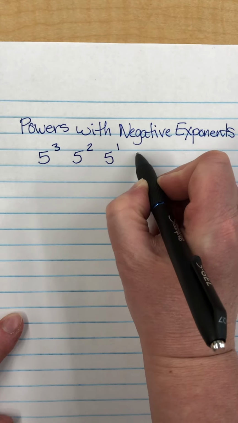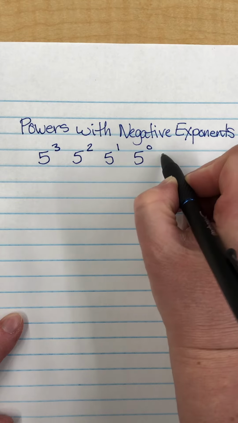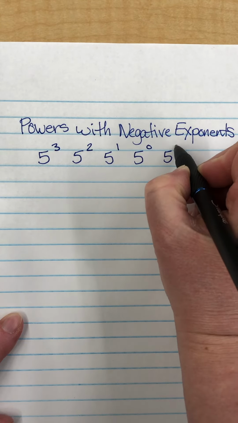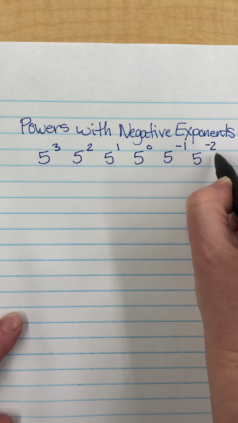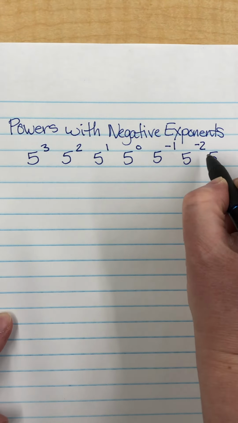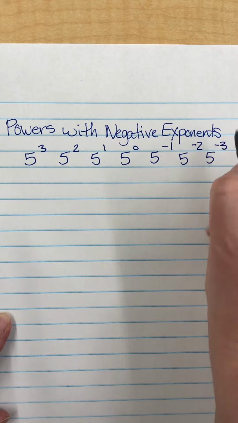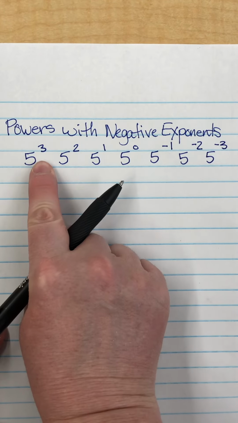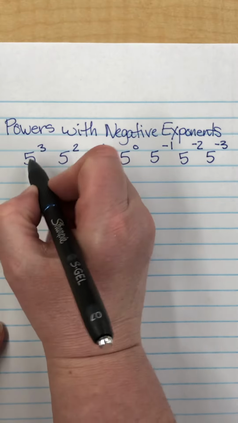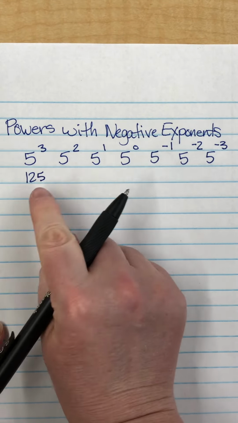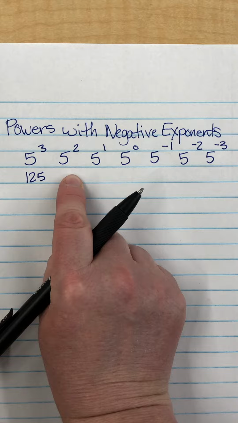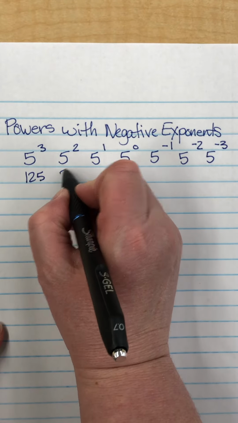5 to the first, 5 to the 0 power, and then we can go, just like on a number line, down to the negatives. And it'll keep going past this. All right, so what is actually 5 cubed? It is 125. How do we get to the next one down? So 5 squared is 25.